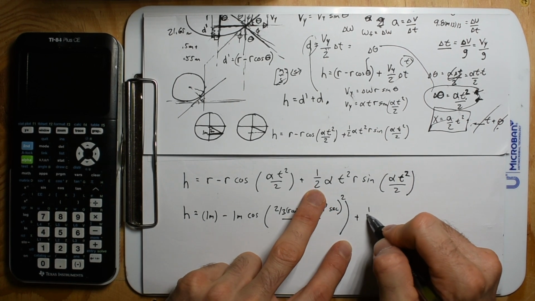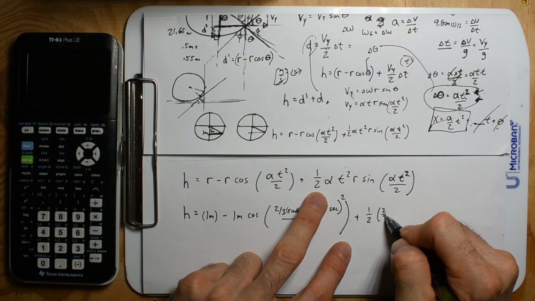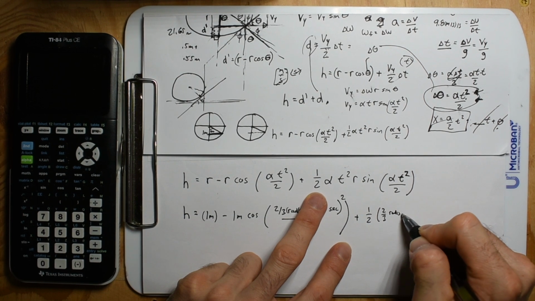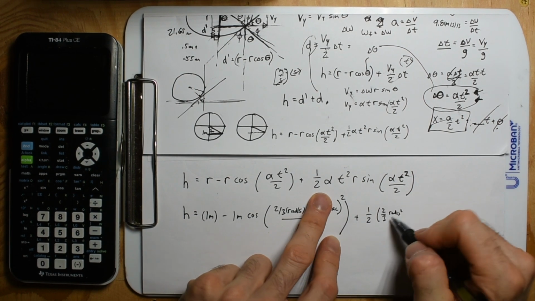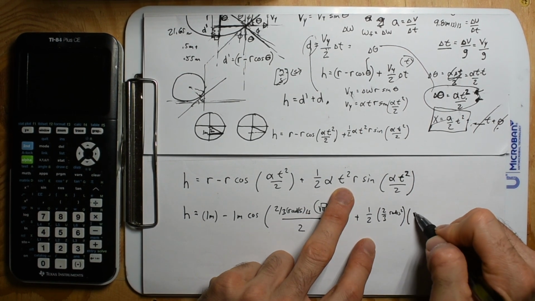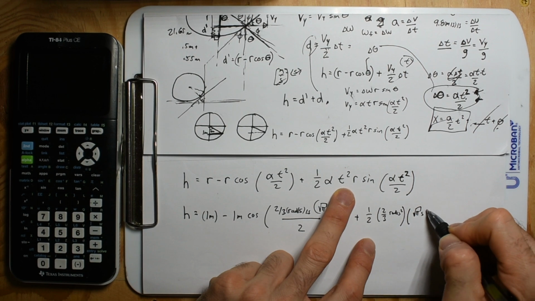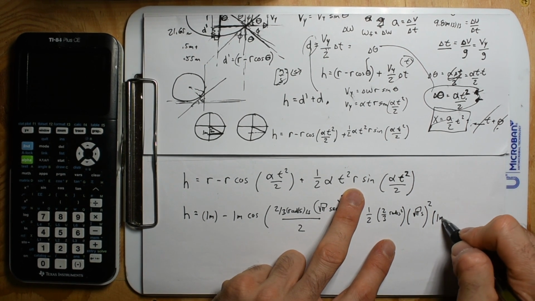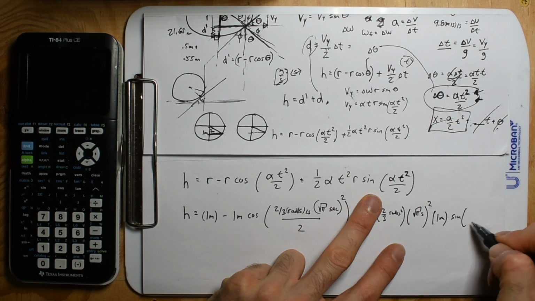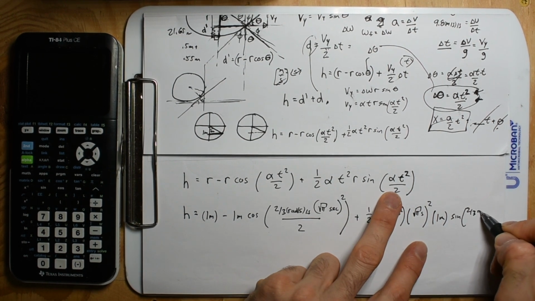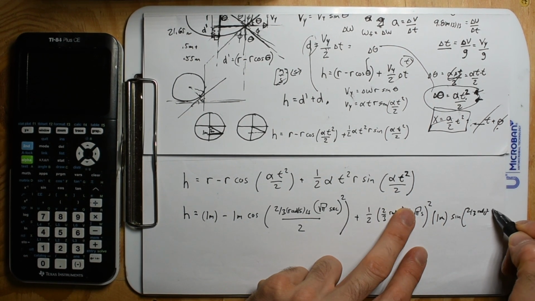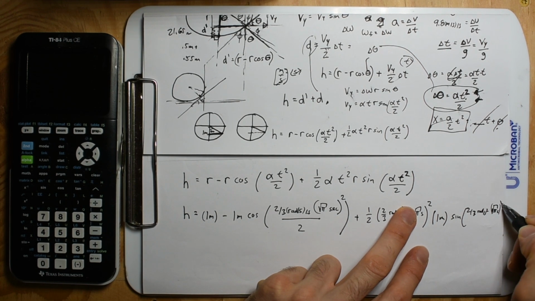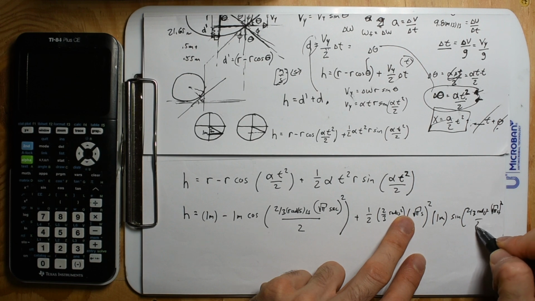Now we have plus 1/2 times 2/3 radians per second squared. I'm just going to do that. And then time is square root of pi seconds. That's all squared, though. So then we have 1 meter, and then we have sine of 2/3 radians per second squared, square root of pi seconds, but that's squared, divided by 2.